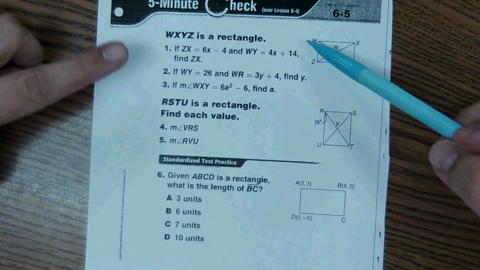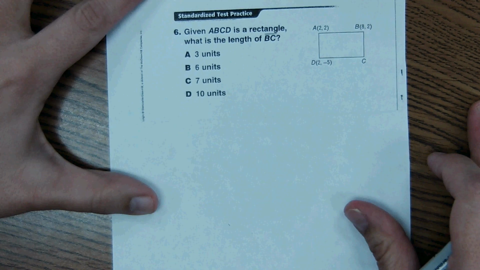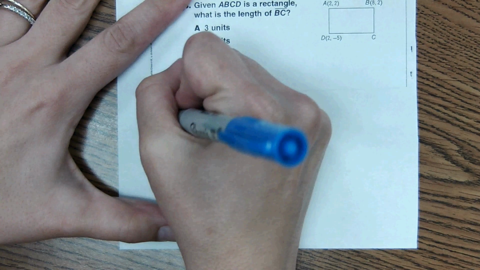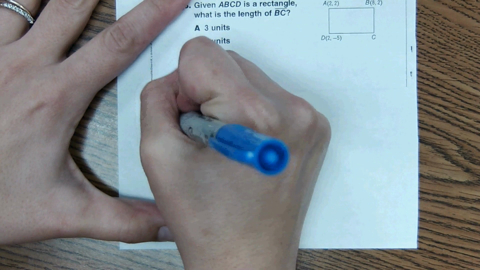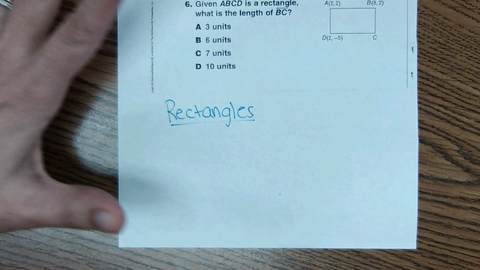This lesson, or these problems, go over rectangles. Rectangles is part of chapter 7 as well. Of course, you know what a rectangle is, like you've been working with rectangles for a while. We're going to just make some little notes about the more specific parts of a rectangle. So rectangles. Down at the bottom, make some notes for yourself.